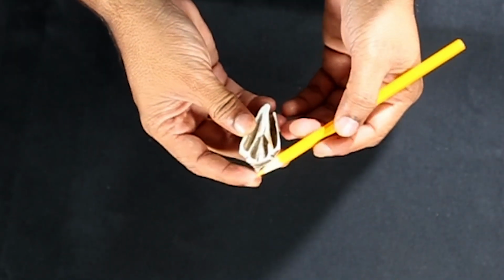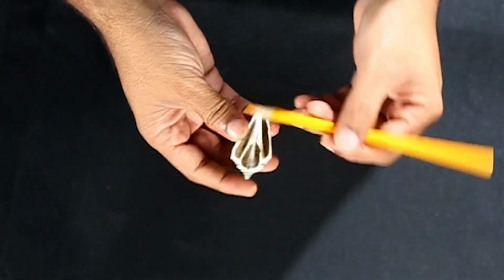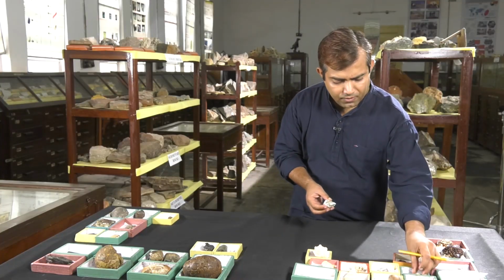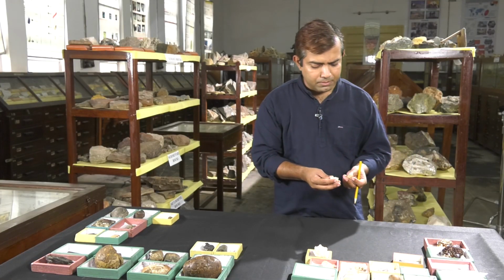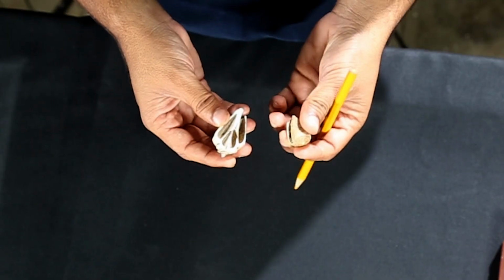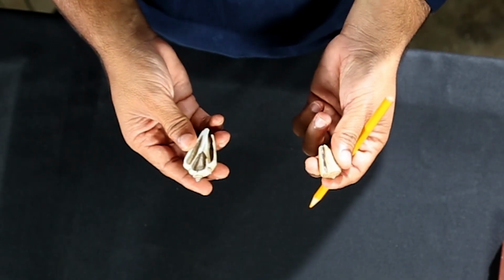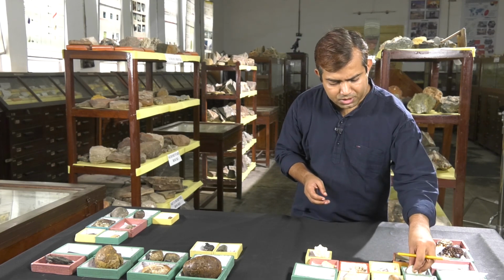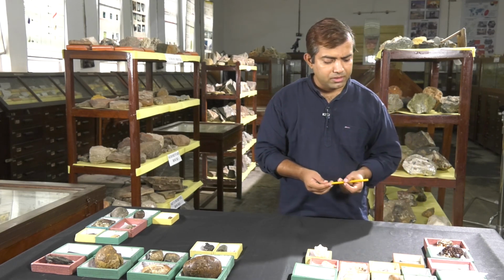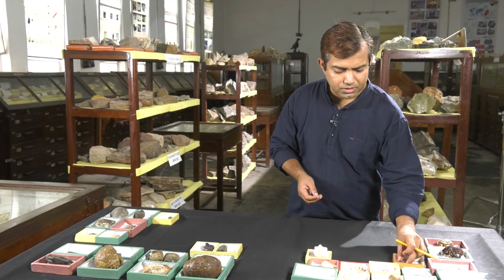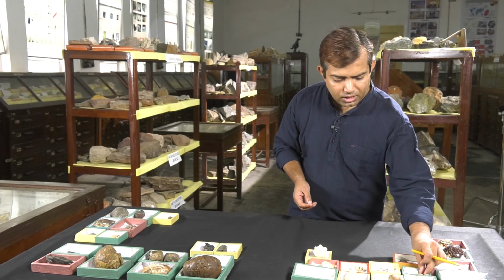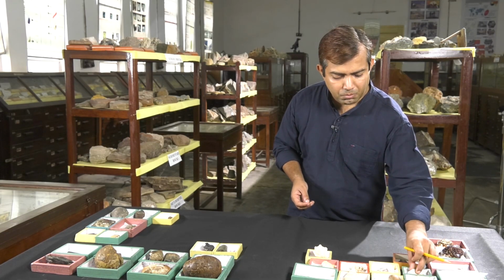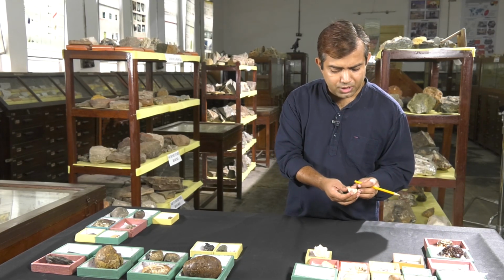Sometimes the gastropods are also biconical. As you can see, you can have a cone on this side and a cone on this side. So, you can have the same form, for example, this is Conus. Conus is both conical as well as biconical. So, we have discussed two of the primary geometrical features: discoidal forms like this, conical like this, and biconical like this form.